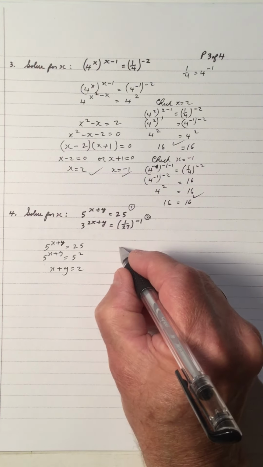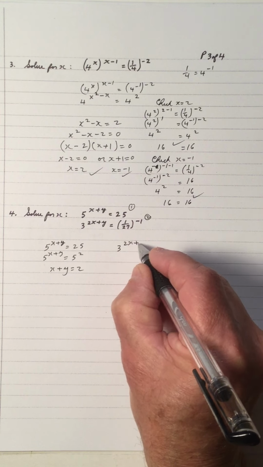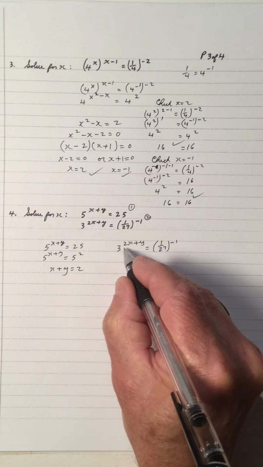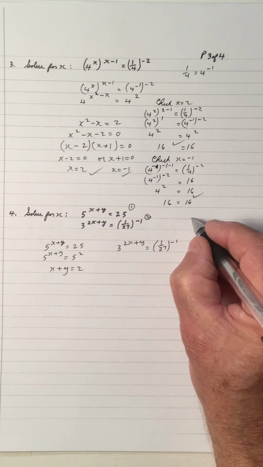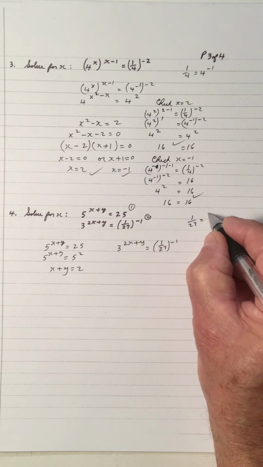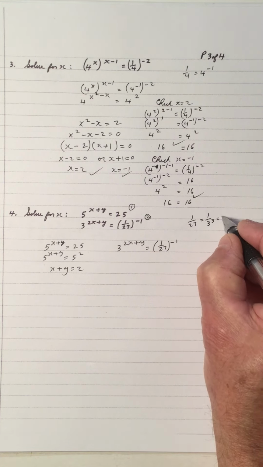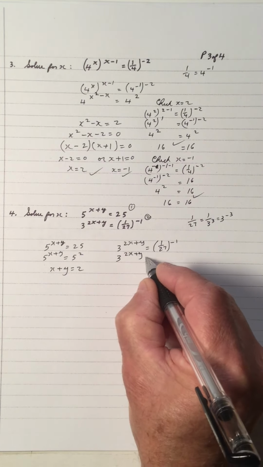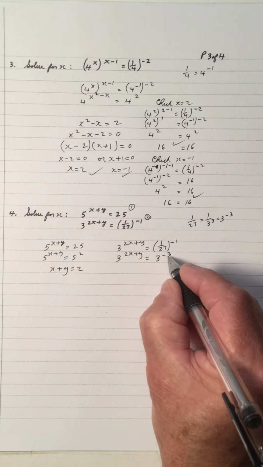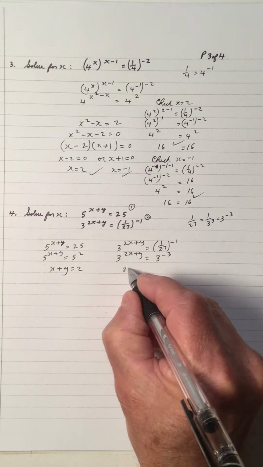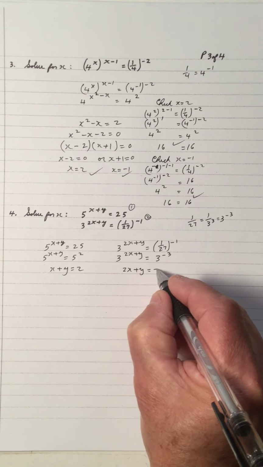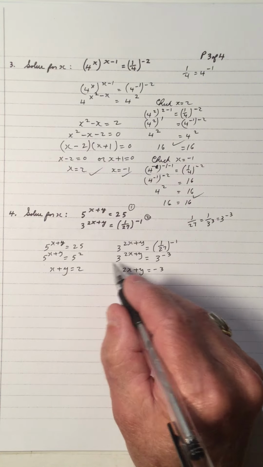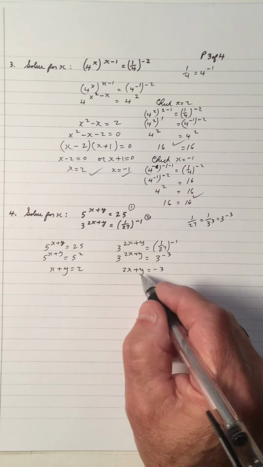Now we'll deal with equation 2, 3 to the 2x plus y equals, and the base is 3 here, so we need a 3 here. So this 1 over 27 is 1 over 3 cubed, which is 3 to the negative 3. So 3 to the 2x plus y equals 3 to the negative 3. The bases are 3, so that means 2x plus y equals negative 3. If you have an exponential equation with the same bases on each side, then the exponents are equal.